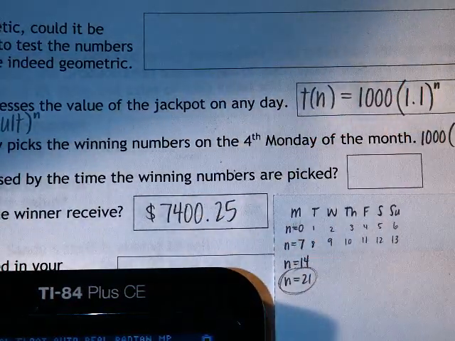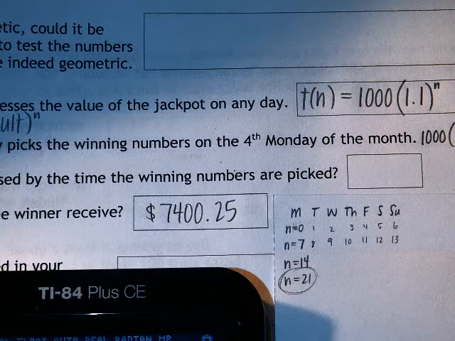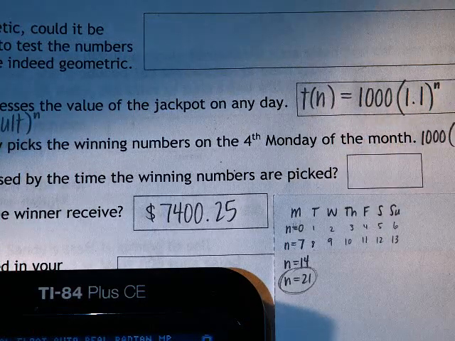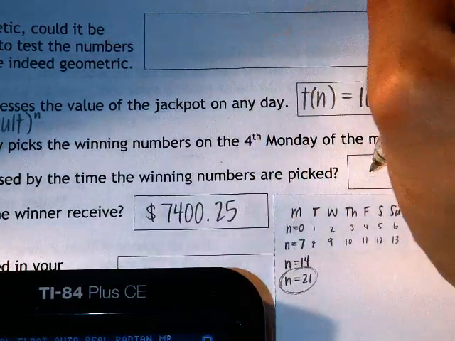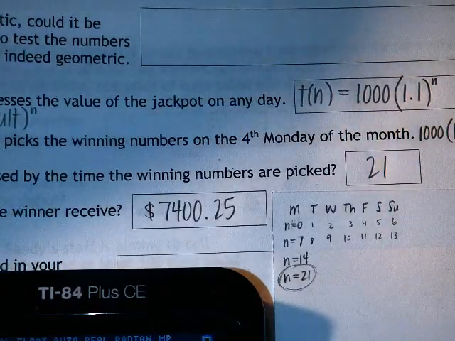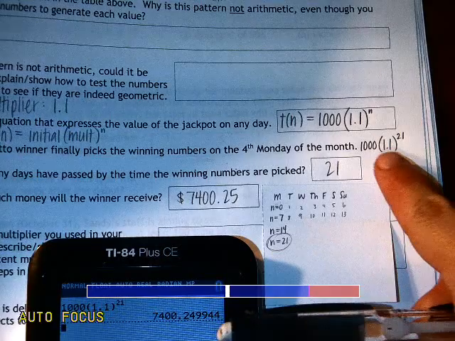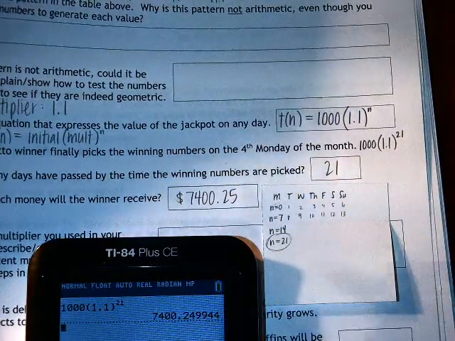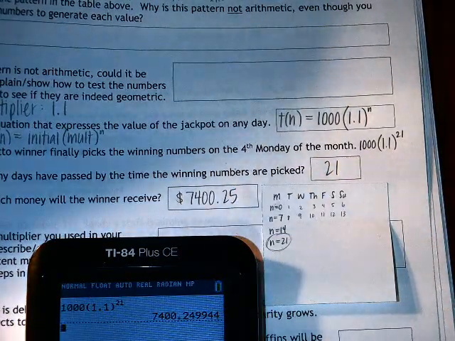Now, you can round down. The rounding isn't really that important right now. You can even round to the whole number, 7,400, totally your choice. But the idea here is to figure out first that there were 21 days that had elapsed in the table, and that you could use that 21 in the equation rather than with repeated multiplication.